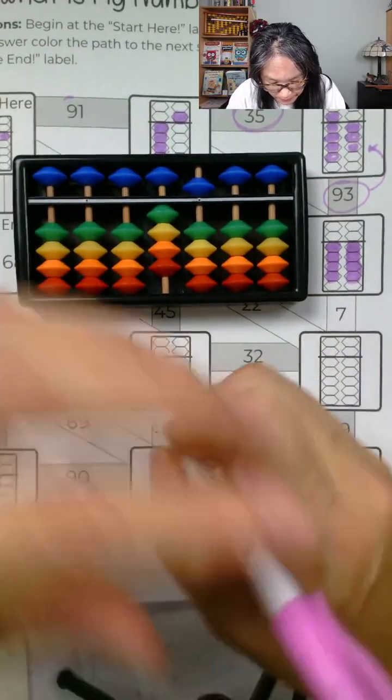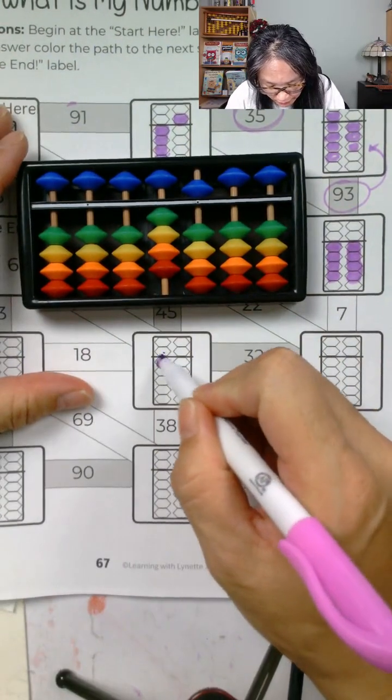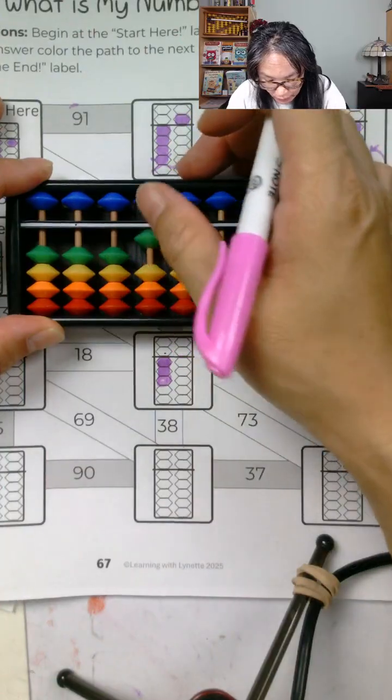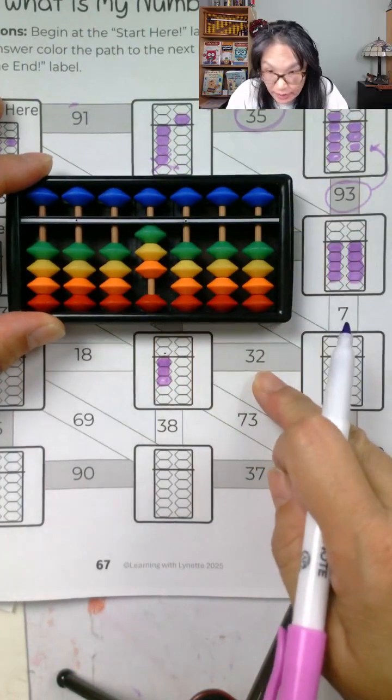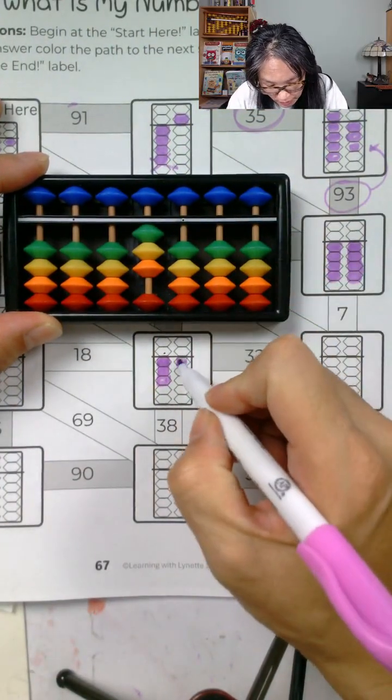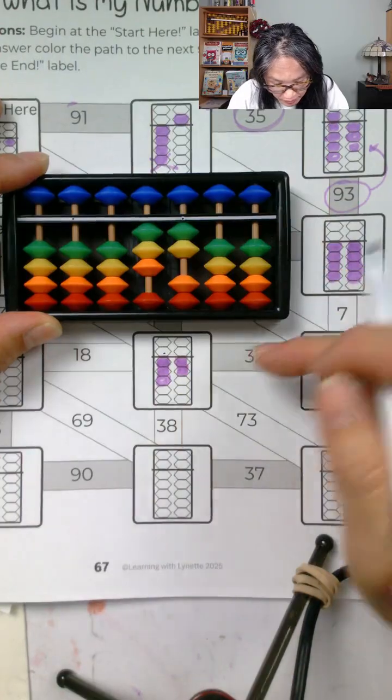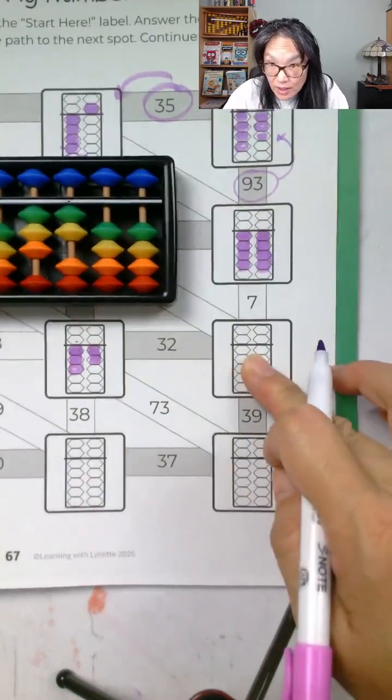So we have 32. 32 looks like this. We have our 3: 1, 2, 3. And then I have to do the 2: 1, 2. And so my final answer is 32. Takes me to this box over here.